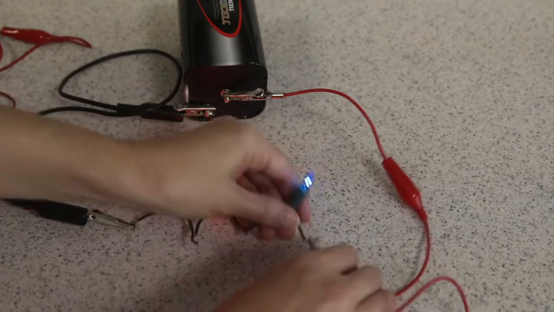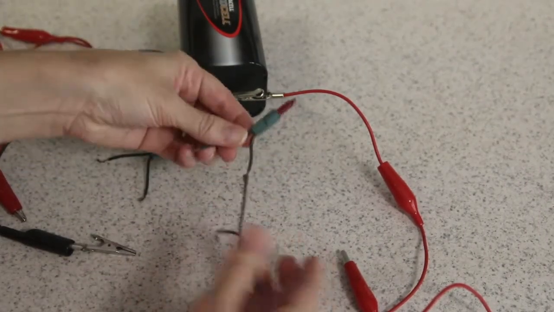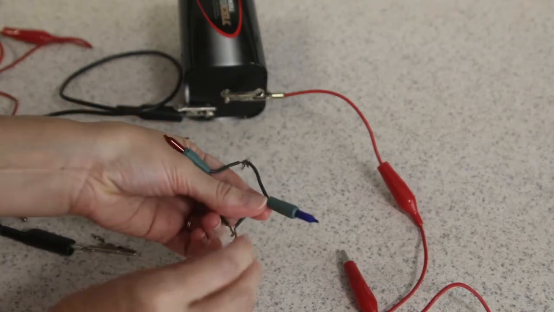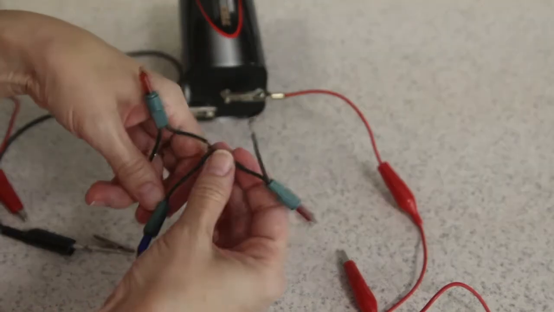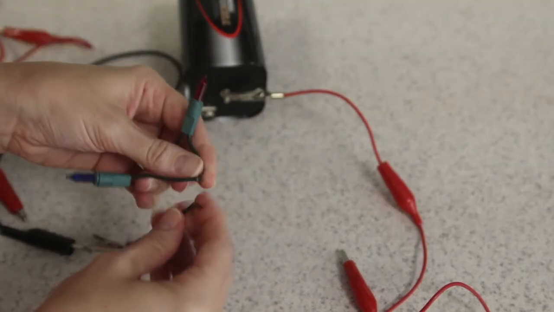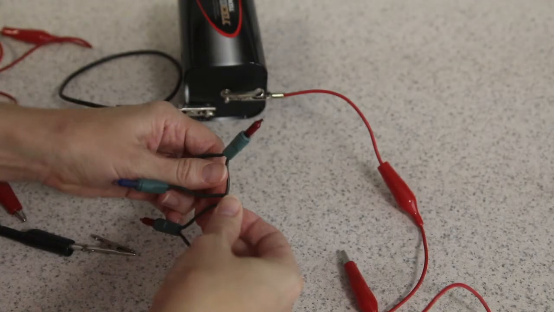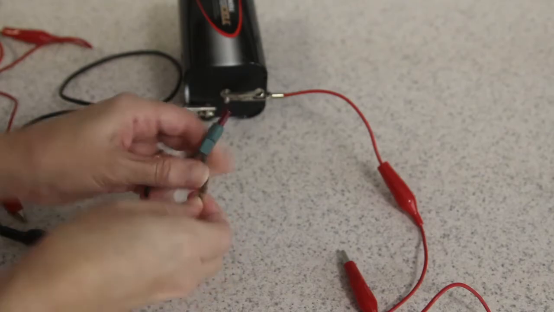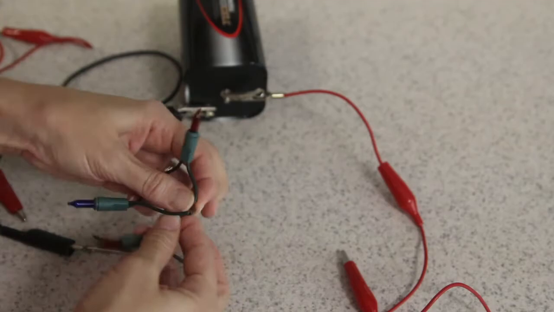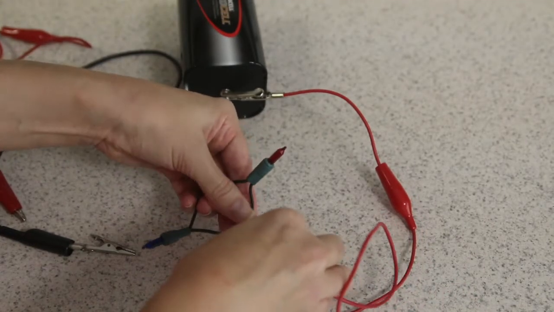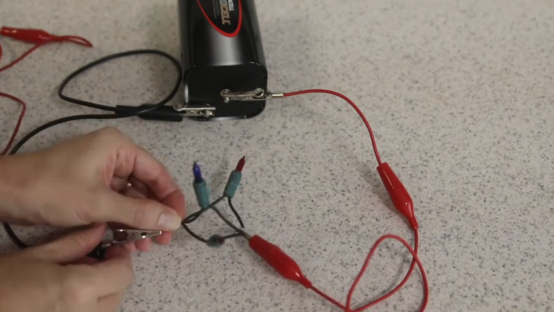There's a different way to connect. I'm going to take these and connect both sides together. And I'm going to do the same thing with the third one. Both sides together. That is getting really short. There we go. And then I'm going to connect here in a moment.